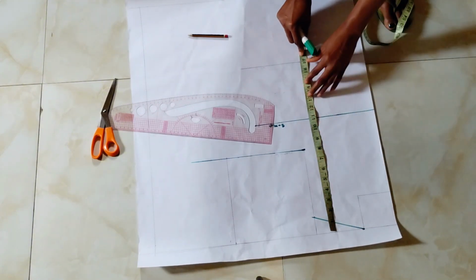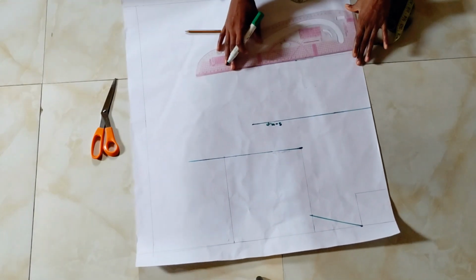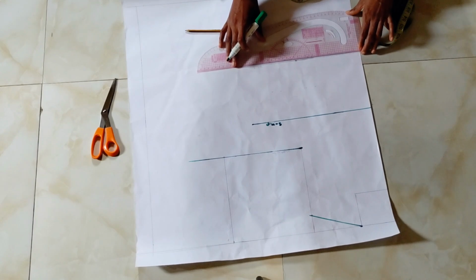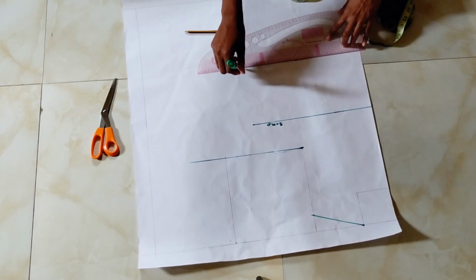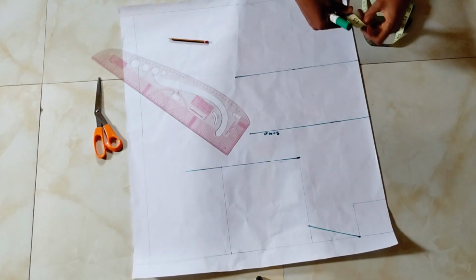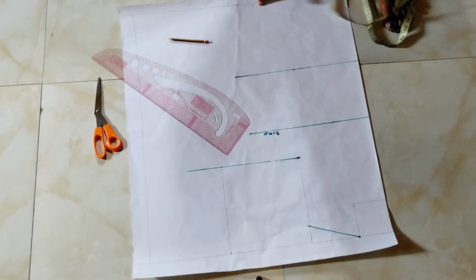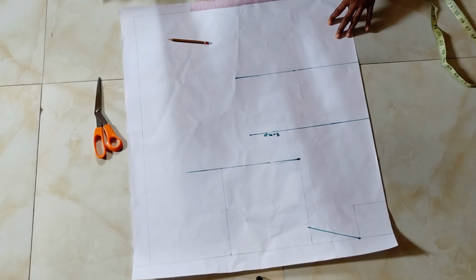Now I'm going to go from my shoulder to my waist. And please, we're working on the front panel first, before the back. Okay, so that's my shoulder to my waist. I'm going to redefine the lines. Then shoulder to my hip line. My hip line refers to wherever my top is ending.